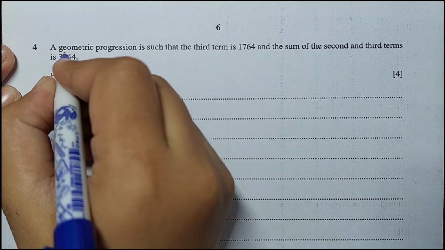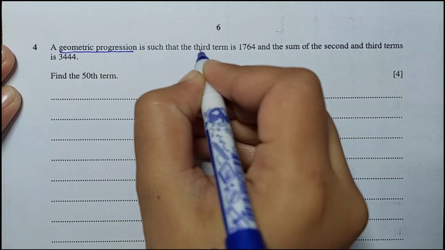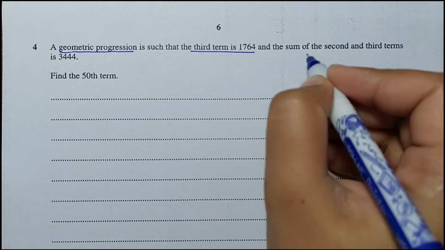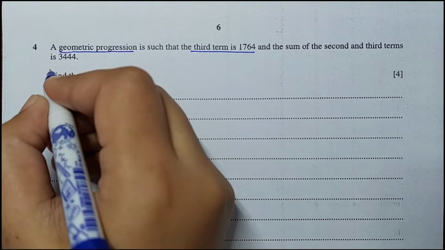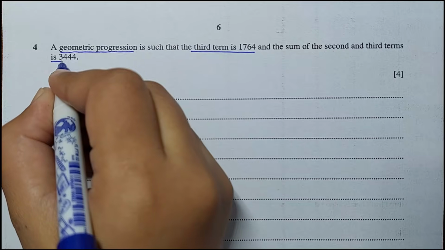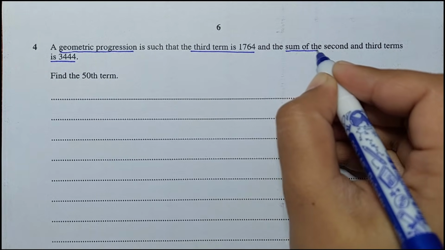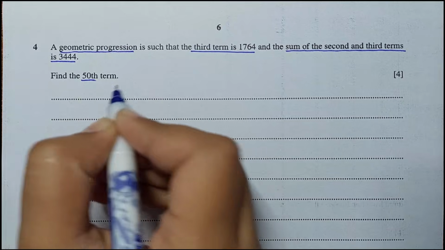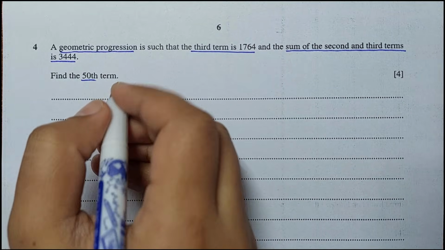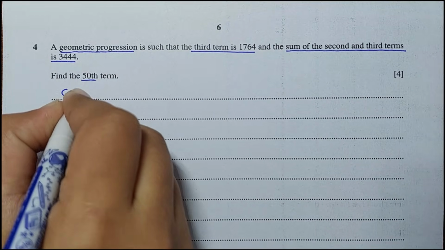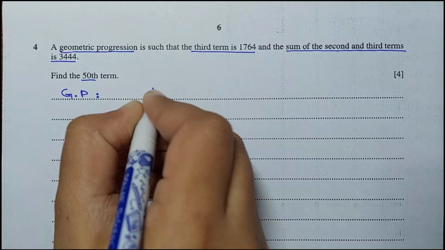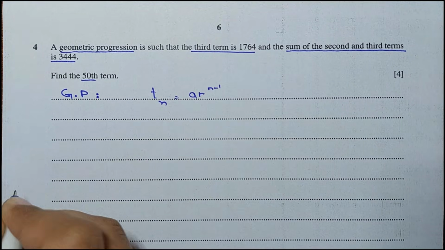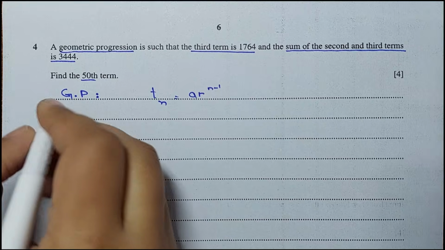Question number 4. A geometric progression is such that the third term is 1764 and the sum of the second and third terms is 3444. Find the fifth term. So we have two pieces of information given. For a geometric progression, the nth term is a r to the power n minus 1. So what information have we been given?